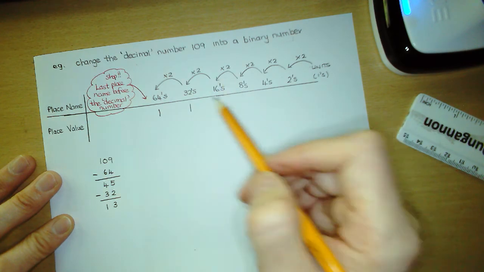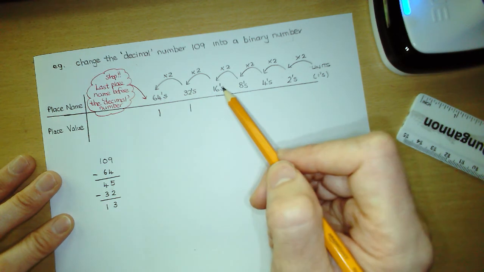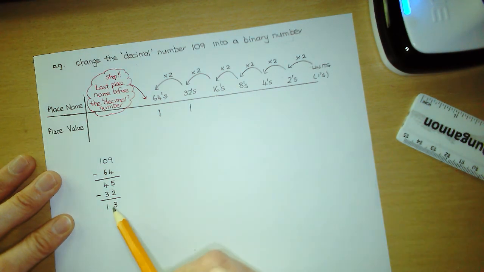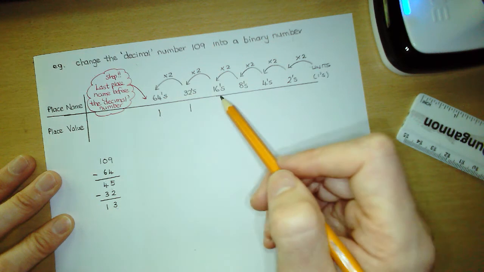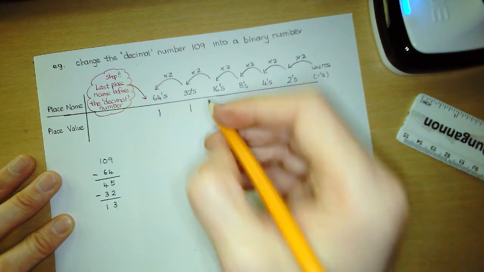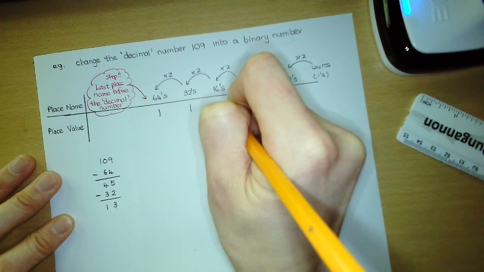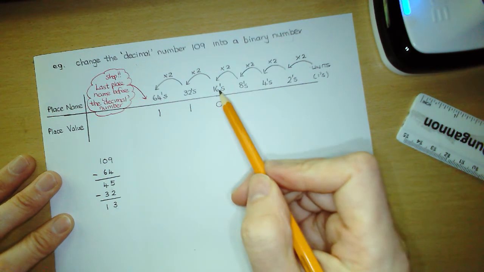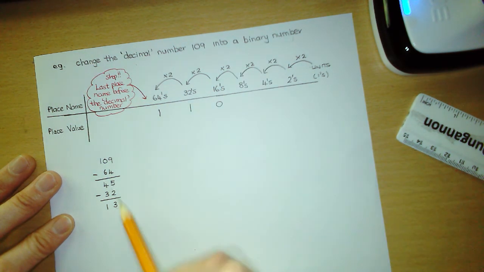So you go to the next place name and ask yourself, is 16 less than or the same as 13? The answer this time is no. 16 is actually bigger than 13. So when the answer is no, we're going to put a 0 in. What that basically means is that 16 doesn't fit into 13.